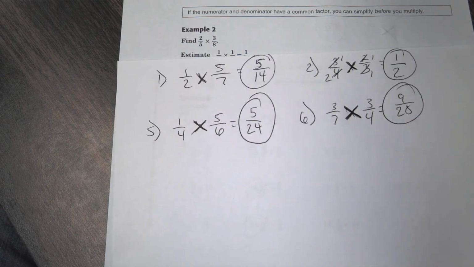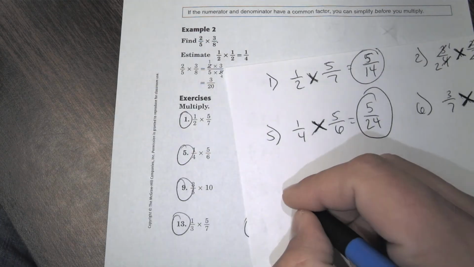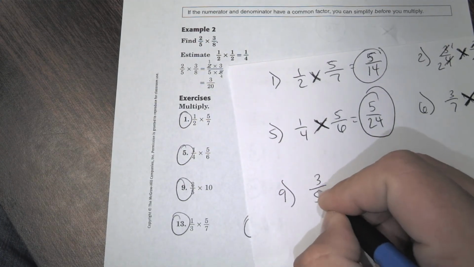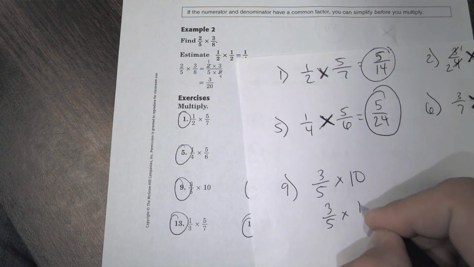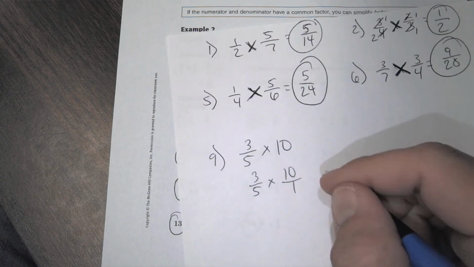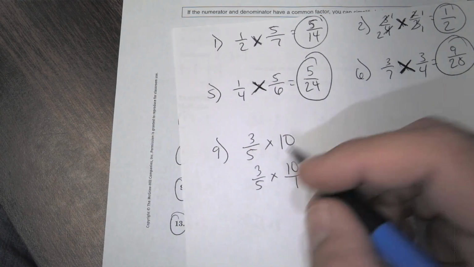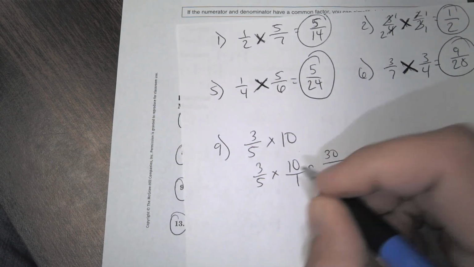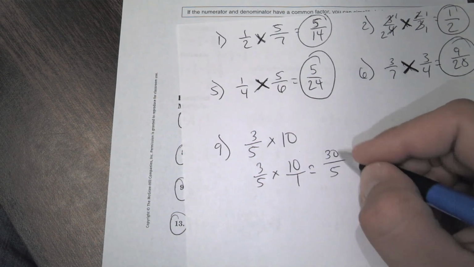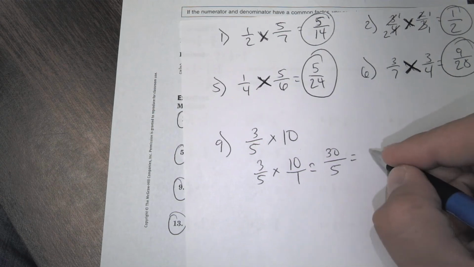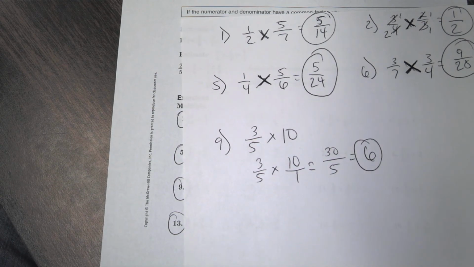And guys, you don't have to do it the way I do it. You can simplify at the end if you want to. There's nothing wrong with that. So number 9. 3/5 times 10. Well, that's going to be 3/5 times 10/1. So I'm just going to do this without simplifying it beforehand. So 3 times 10 would be 30. 5 times 1 would be 5. Now 30/5, I know that 5 goes into 30, so I can just divide that out. 6 it is.